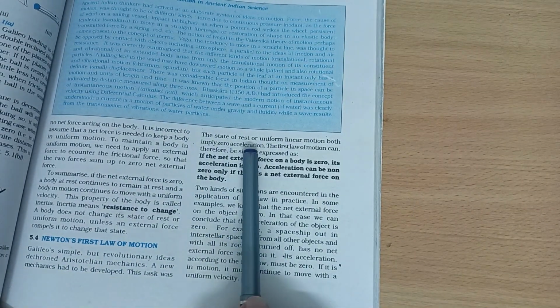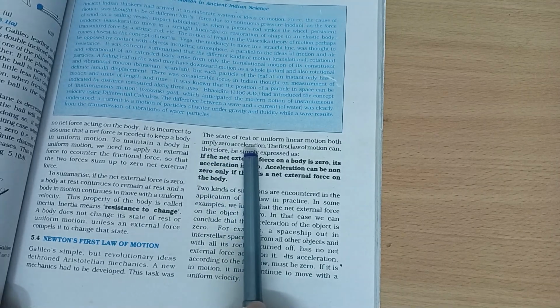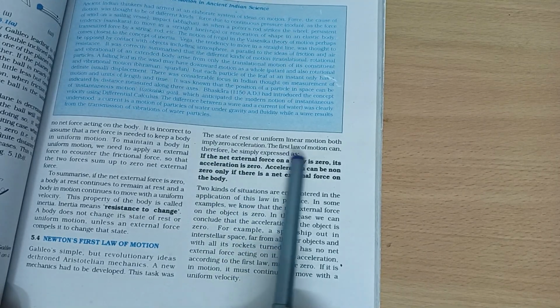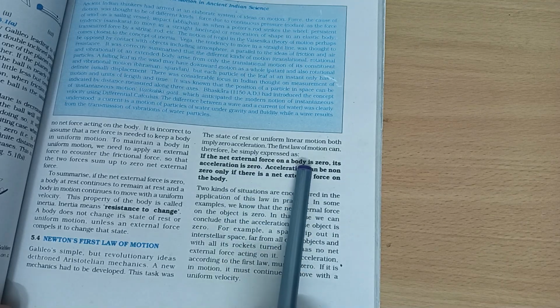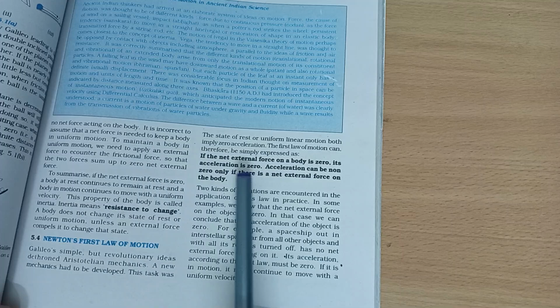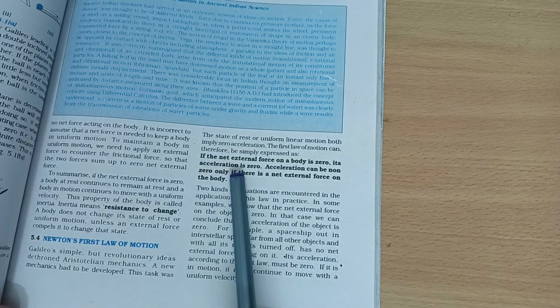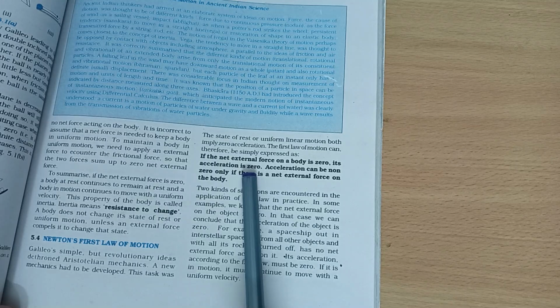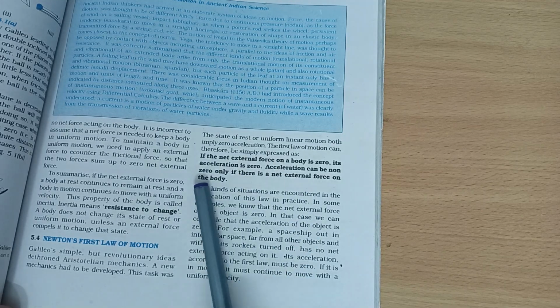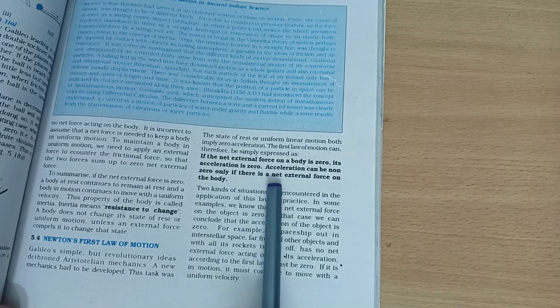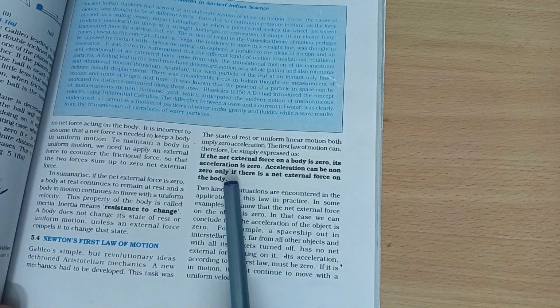The state of rest or uniform linear motion both imply zero acceleration. The first law of motion can therefore be simply expressed as: if the net external force on a body is zero, its acceleration is zero. Acceleration can be non-zero only if there is a net external force on the body.